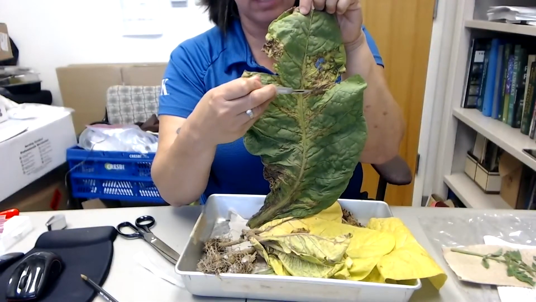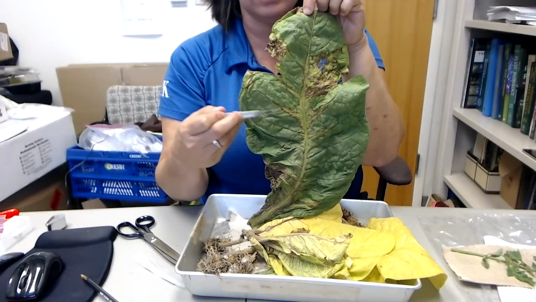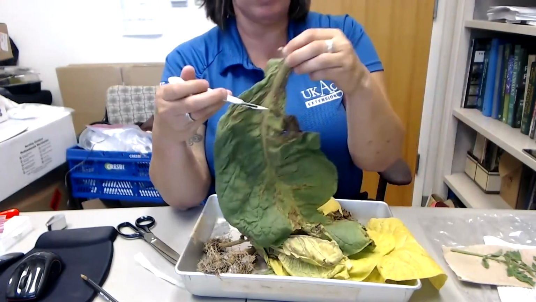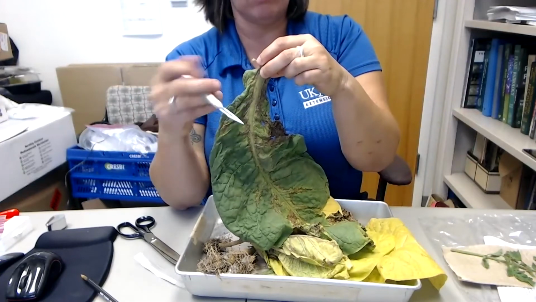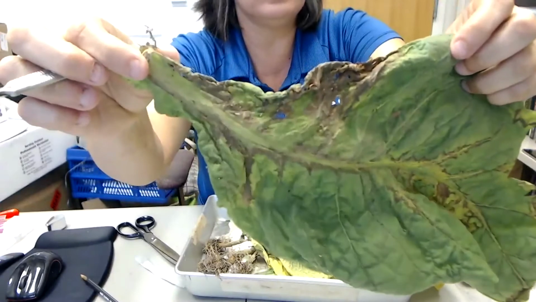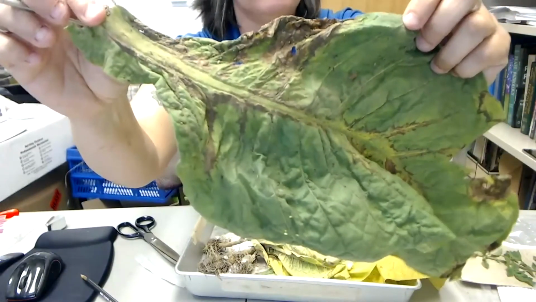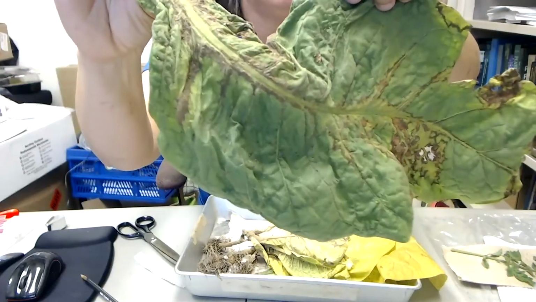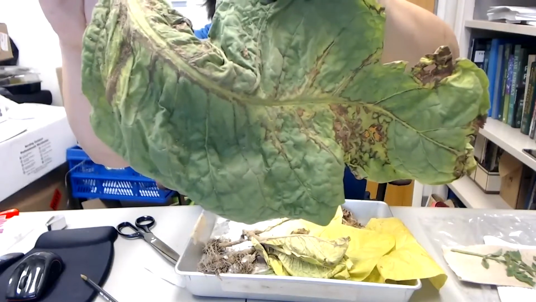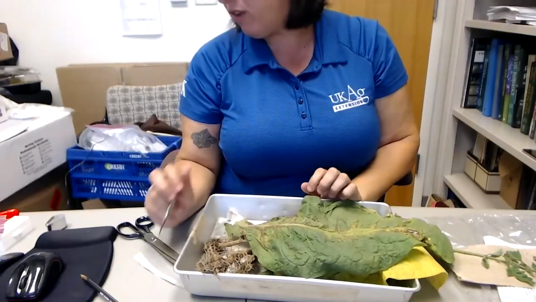You'll see we've got some necrosis along the veins, which is a very classic symptom of the virus. And then you've got this puckering or roughness here, and I will get this closer for you. You see, it's not flat, it's kind of rough right at that base. Very classic. And look down the veins. You'll see that necrosis following up those veins. That is classic of this particular virus.